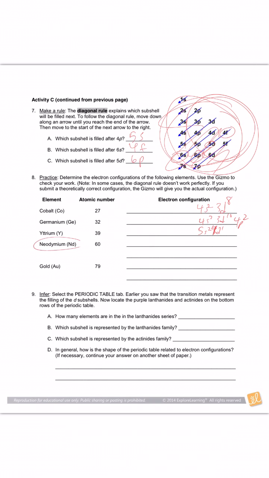And neodymium is Nd. Some of you may know neodymium. It's really strong magnets. Neodymium would be 6s2, 4f4. Gold, Au, would be 6s2, 4f14, 5d9.